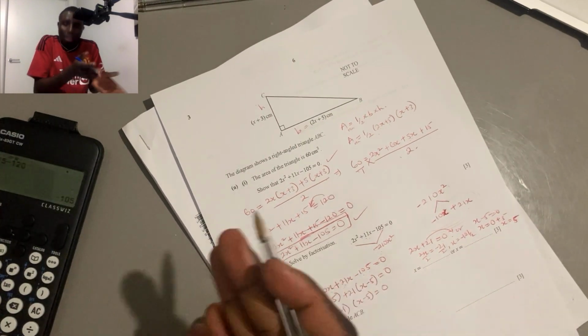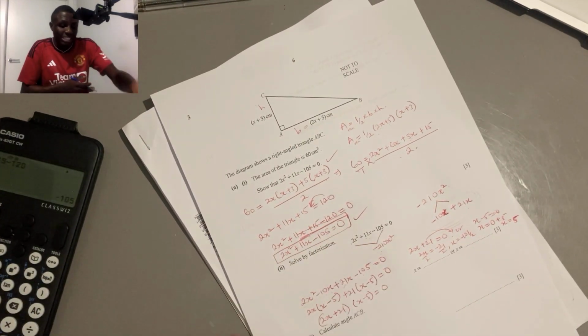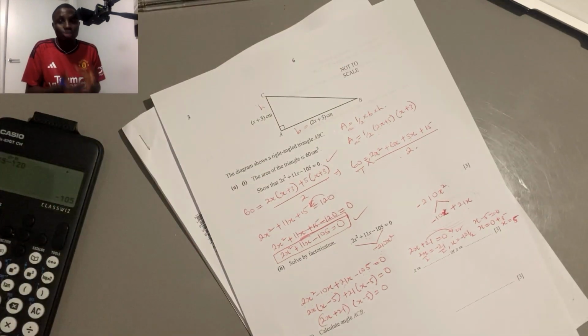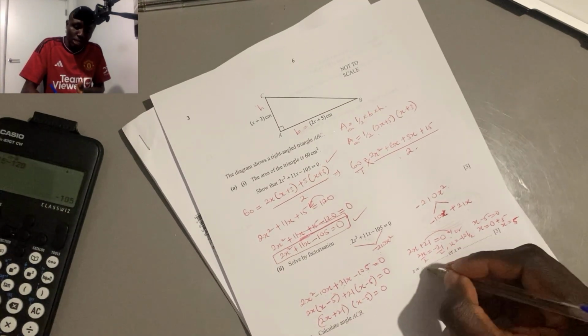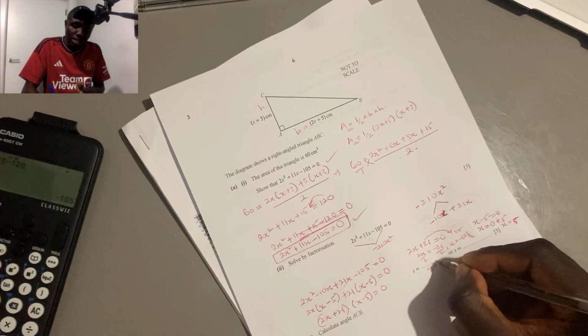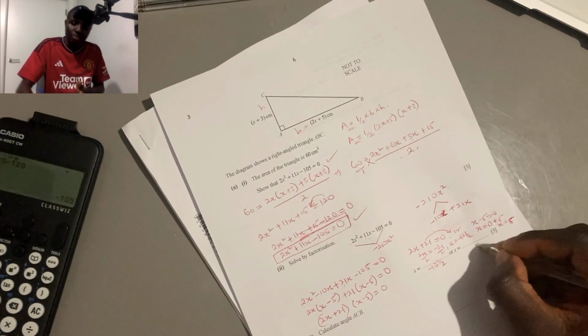You cannot get a negative answer for the side of a triangle. No, it's impossible. So the best answer to go with is 5. But since they put the 2x there, you are going to write both. This is minus 10 and a half, and then this is 5.